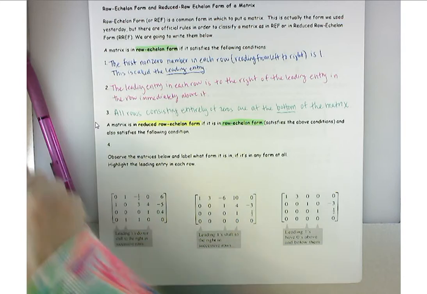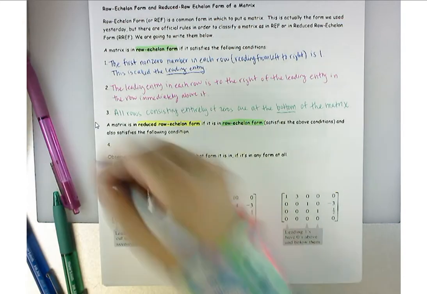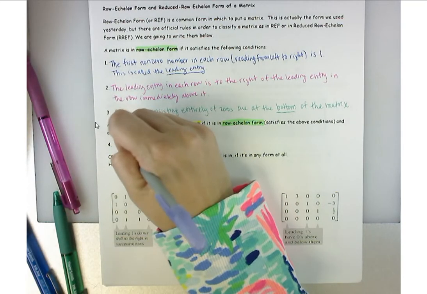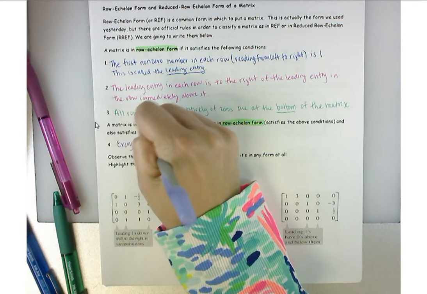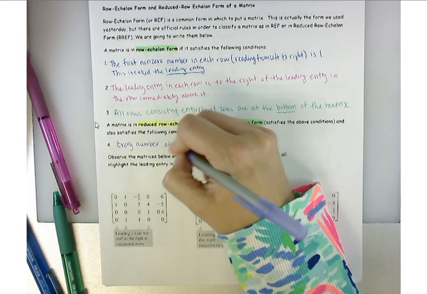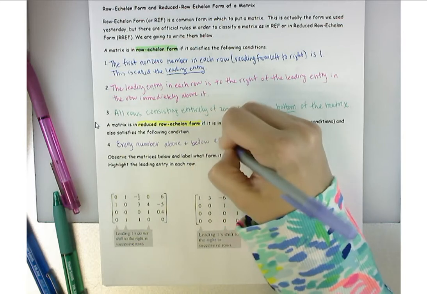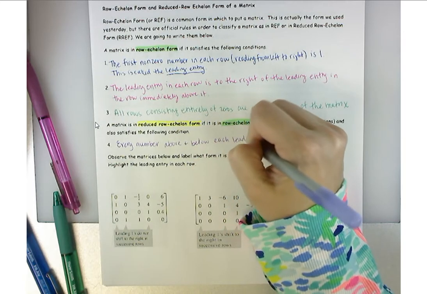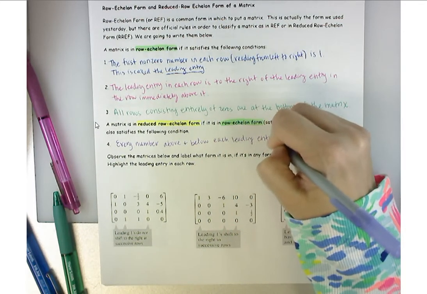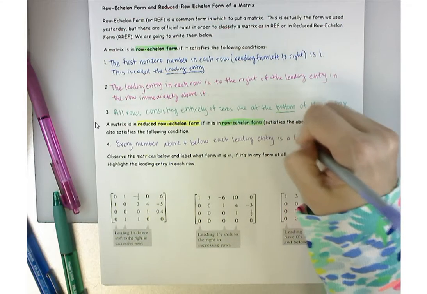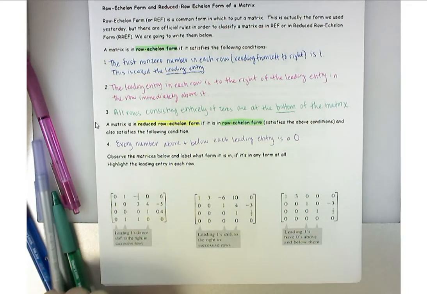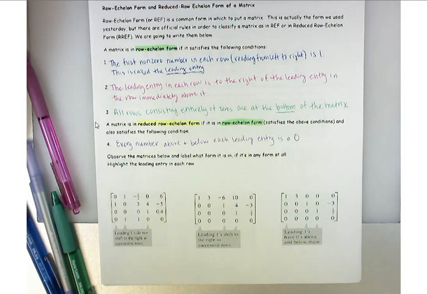And then the one other thing that it has to do is every number above and below each leading entry is a 0. So that's a little bit different from yesterday. Okay, yesterday we were just getting zeros below the 1. Now we're going to have them above and below. Okay?